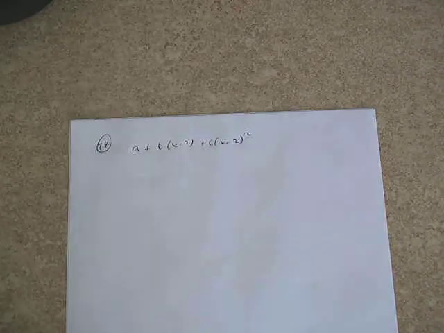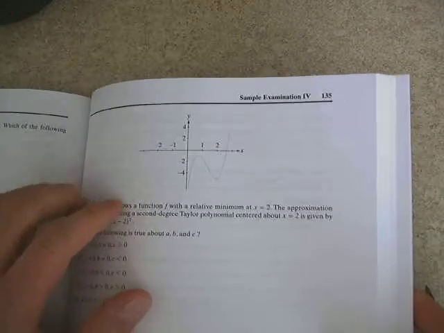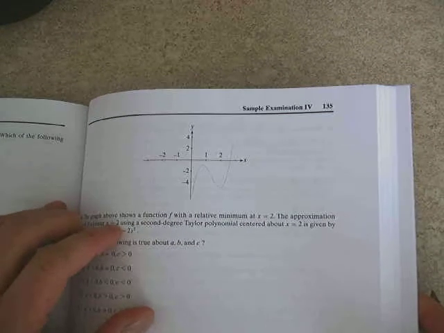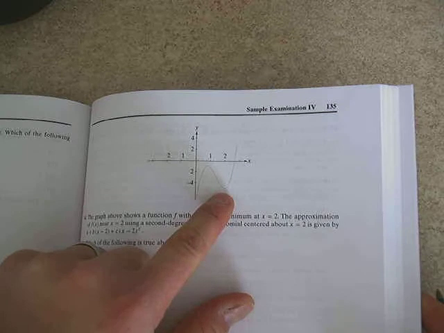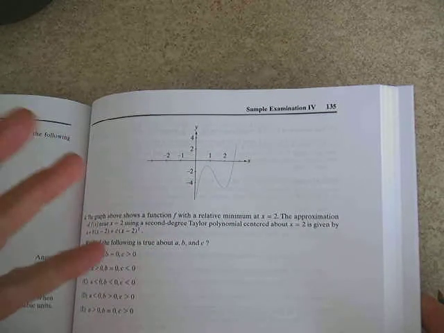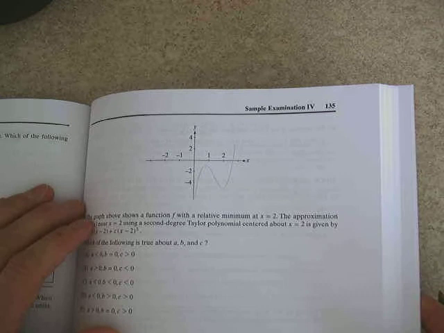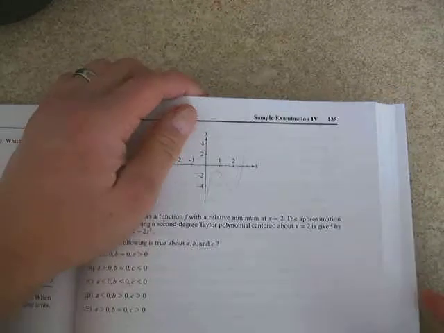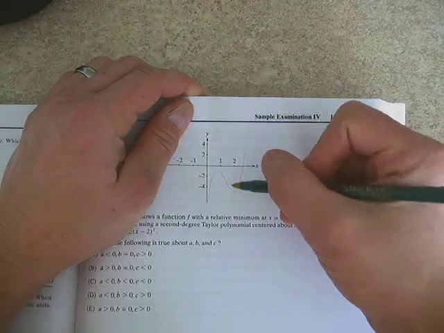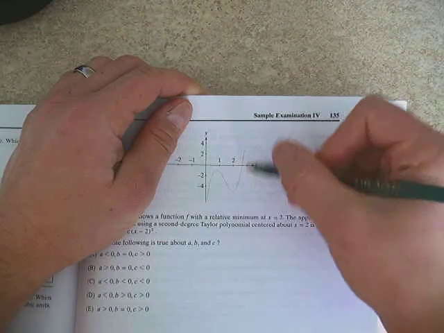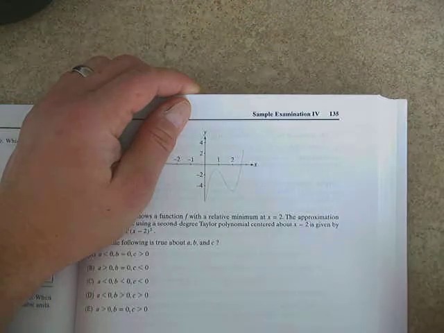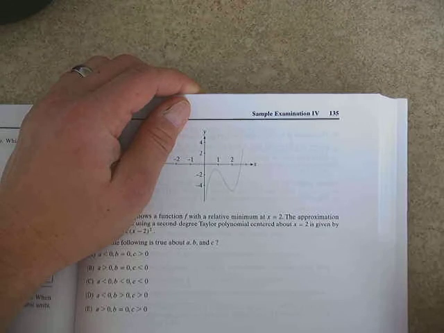So if we're going to use a second degree polynomial to mirror this particular curve, remember that when we have a Taylor polynomial near the point in question, our curve should be pretty close to what the curve shows in terms of y values. But we've got a second degree polynomial, so it's not going to behave like this over here, but it would be kind of a parabola that would mirror the behavior around the minimum. Agreed?